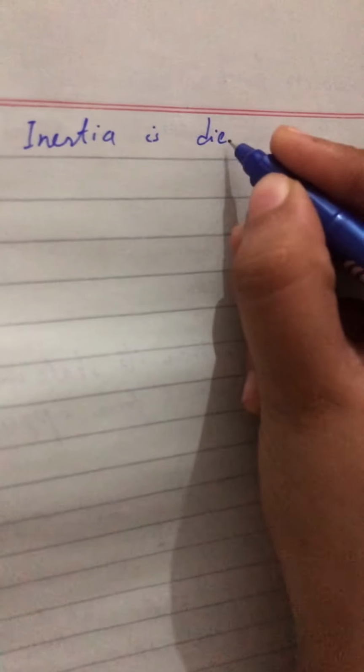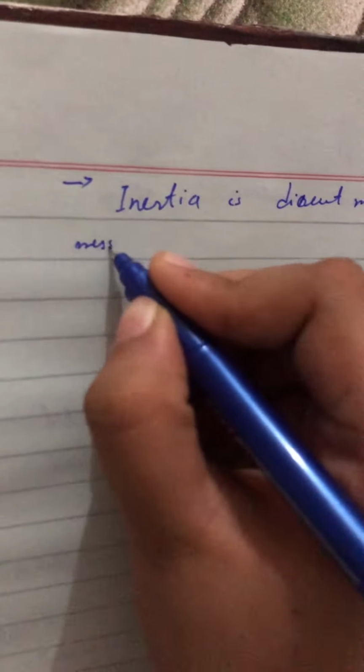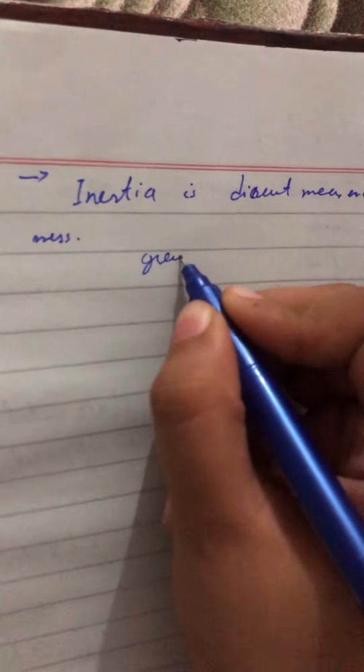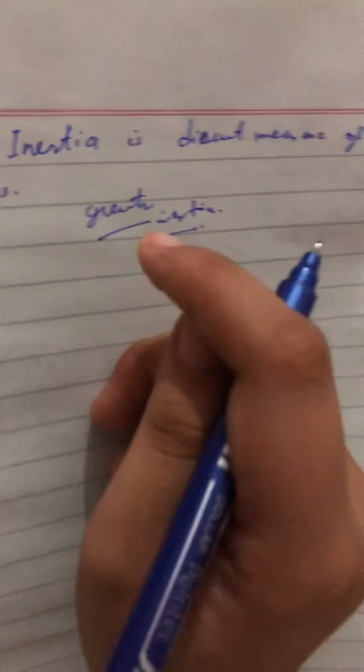Now, before the second law of motion, one point I will tell: inertia is a direct measure of mass. If the mass is greater, inertia will be greater. If the mass is less, inertia will be less.